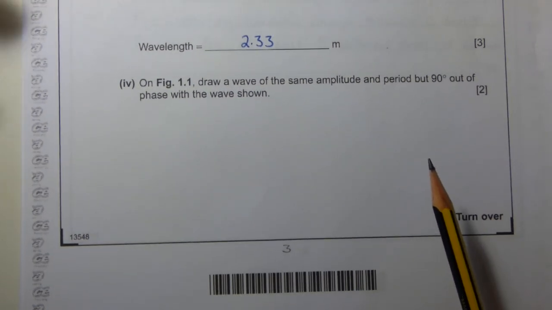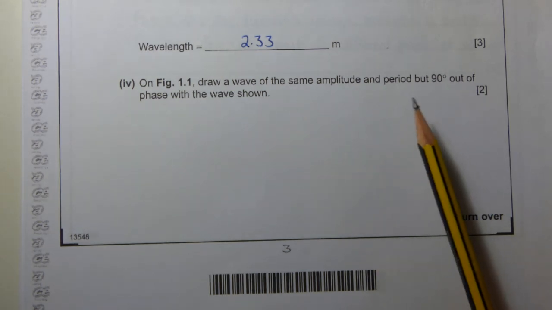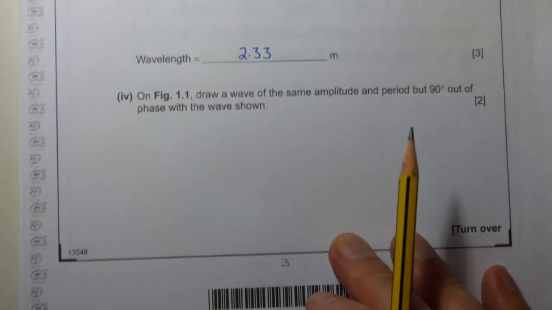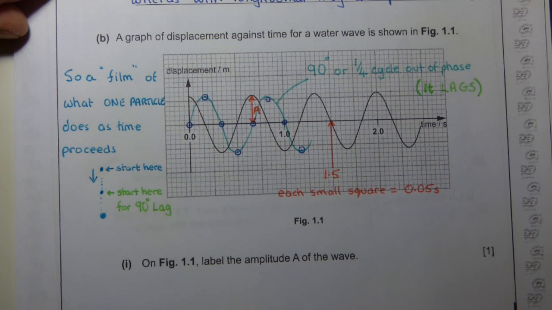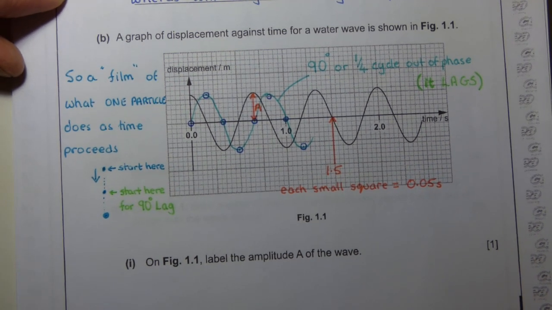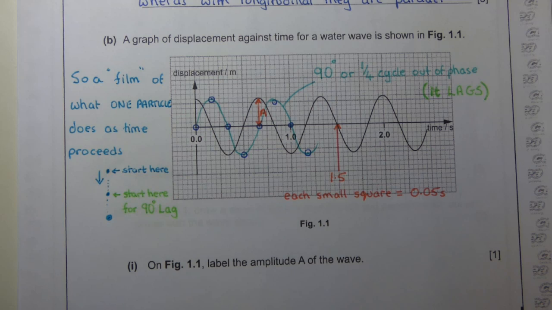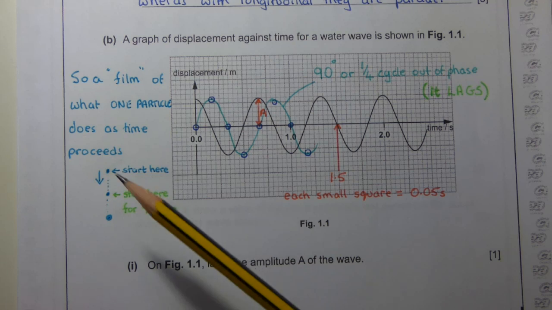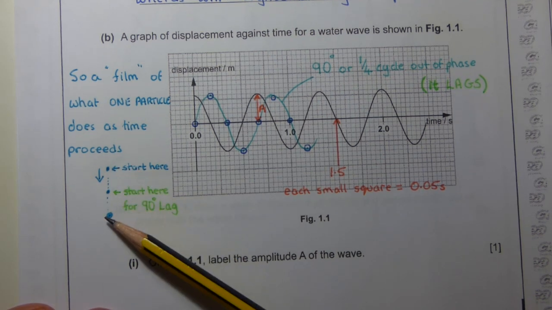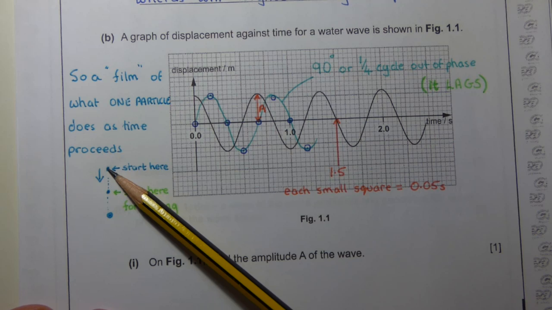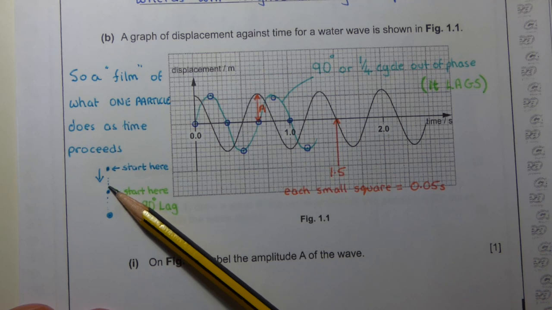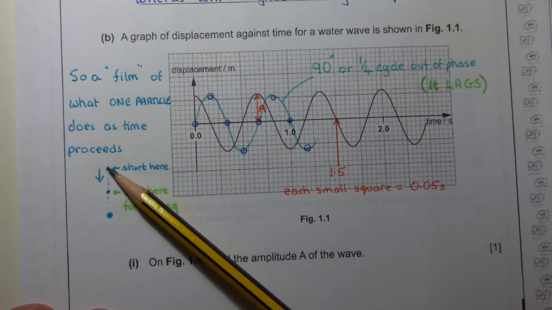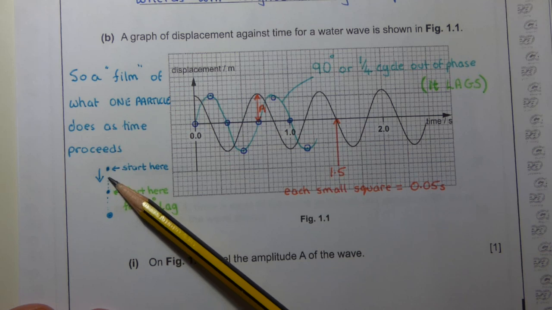And then lastly, in part 4, a wave of the same amplitude but 90 degrees out of phase. Now there are two versions of this. You can draw a wave that lags by a quarter of a cycle, or you can have a wave which leads by a quarter of a cycle. I've gone for one which lags simply because it was a little bit easier to draw. And going back to that little diagram we saw earlier, the particle they've gone for starts at the top. I'm going to start with a particle which starts there and is on its way up. It lags behind what that one does. That one's on its way down, this one's on its way up.